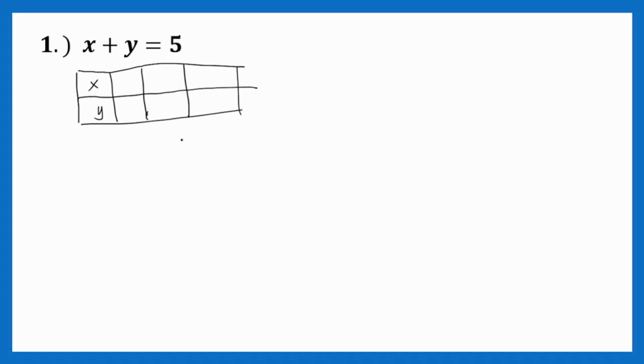Since ito ang given natin na equation, mag-create tayo ng given for x, tapos solve for y. Then yung partner na yon, siya yung magiging ordered pair natin na i-graph later.